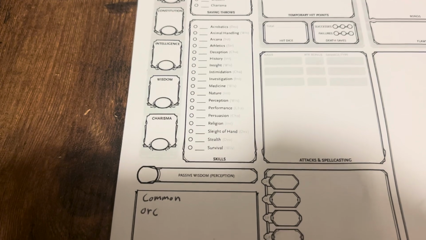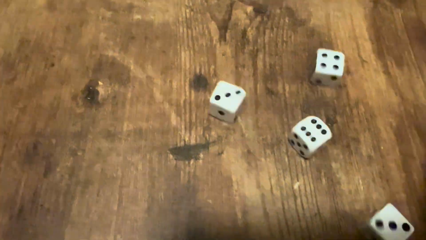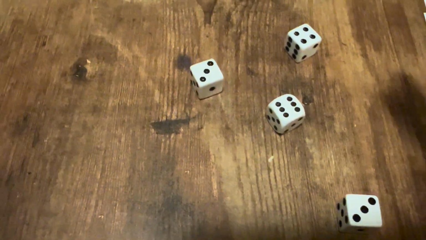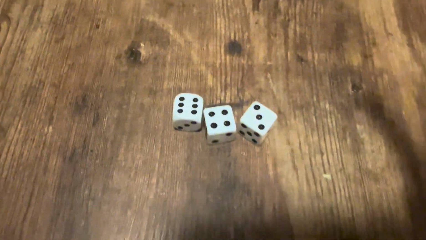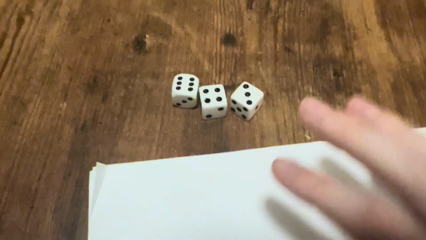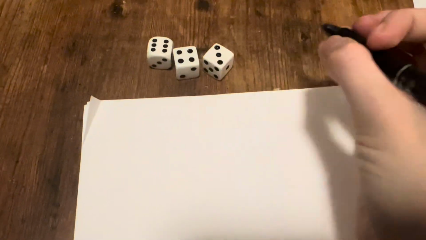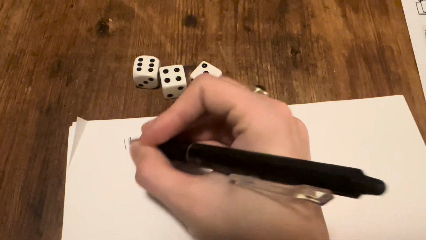Step number 3 is going to be rolling for your stats. This is where the d6s come in. You're going to take your 4 d6s and roll them, and you're going to take the 3 largest numbers. As you can see, we got 6, 4, and 3, so that together is 13. So we're going to make a little note of that, and we're going to do this 5 more times.